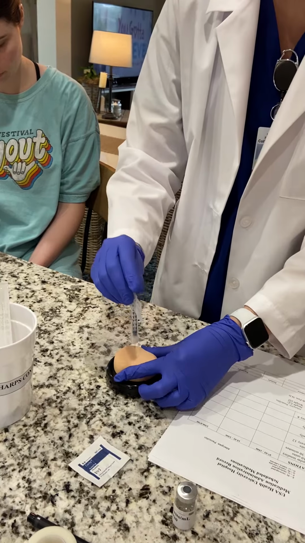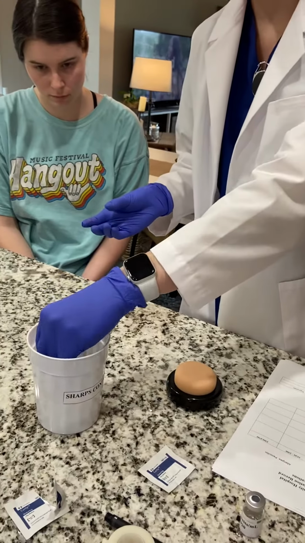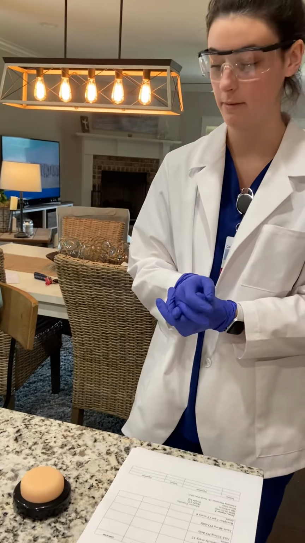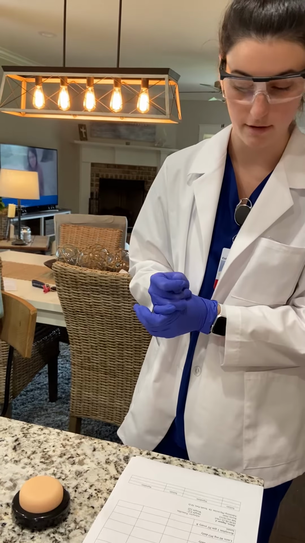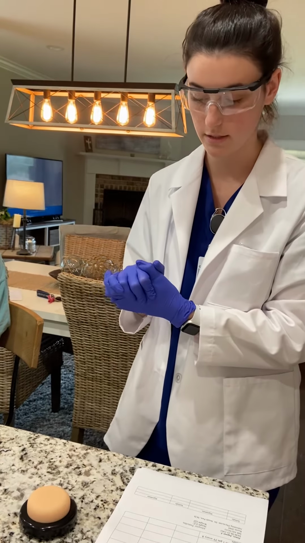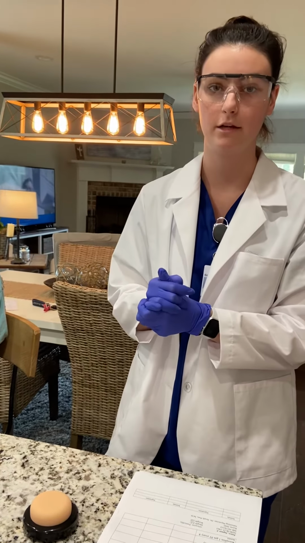Okay, I'm going to put the cap up, put it in my sharps container, and now I'm going to note any allergic reaction in the patient, if the patient is having any discomfort, and I'm going to make sure they're comfortable, and I'm going to document it, and that completes my medication administration checkoff.